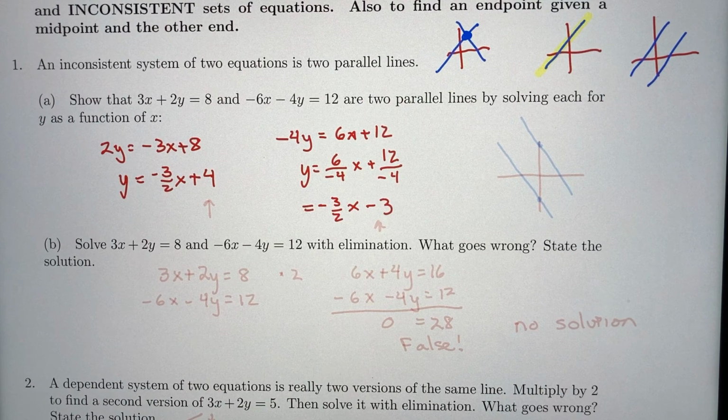So what we have is same slope and different intercepts. This one intercepts the y-axis up at 4. This one intercepts the y-axis down at negative 3. So we have a slope of negative 3 halves passing up through 4 and a slope of negative 3 halves passing down at negative 3. Now let's see what happens if we naively go and try to solve this system.